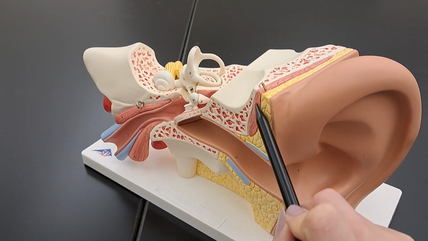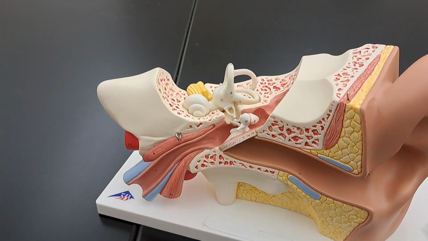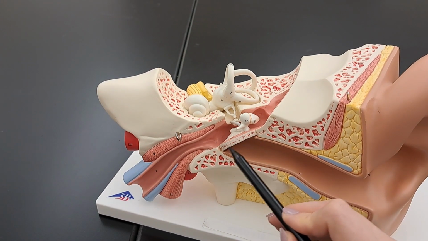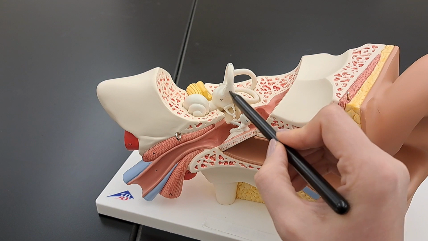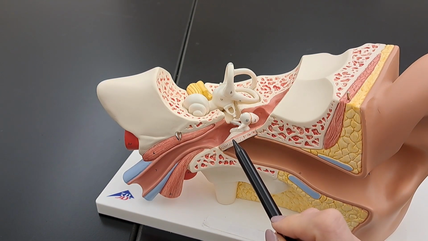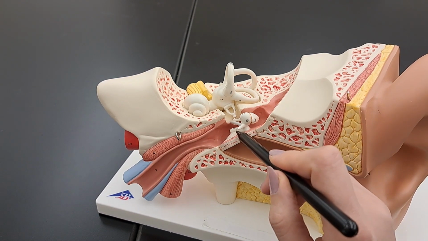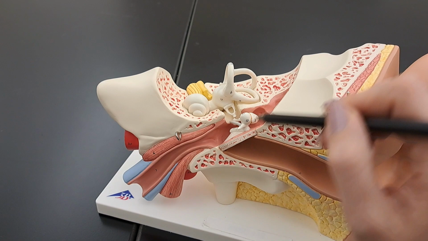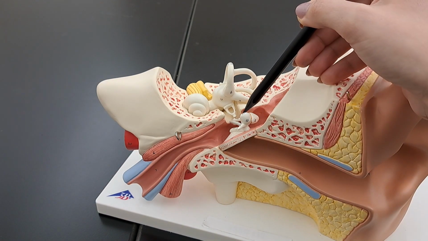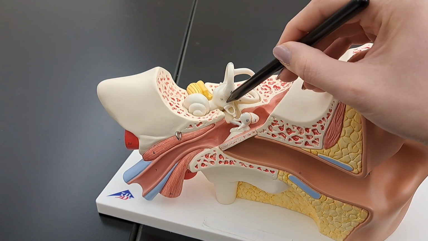That's the temporalis muscle. Moving to the middle ear, the middle ear extends from the tympanic membrane to the labyrinth, which is part of the internal ear. In the middle ear, we have three auditory ossicles, very small bones. The first is the Malleus. The second is the Incus, which is in the middle right here. And the third is the Stapes, that looks like a ring.